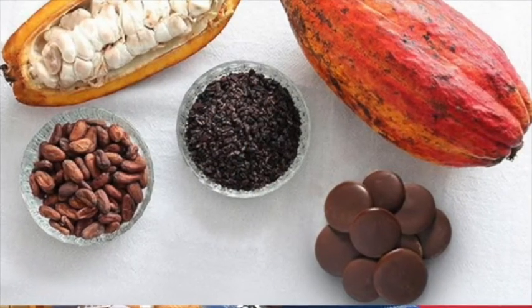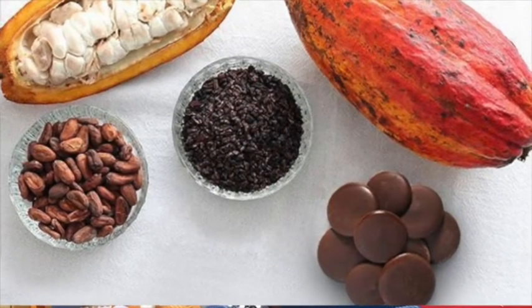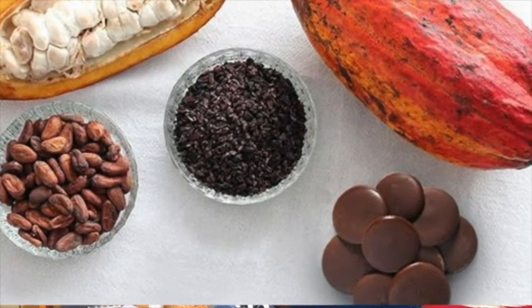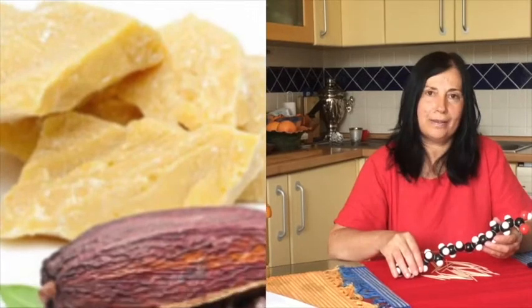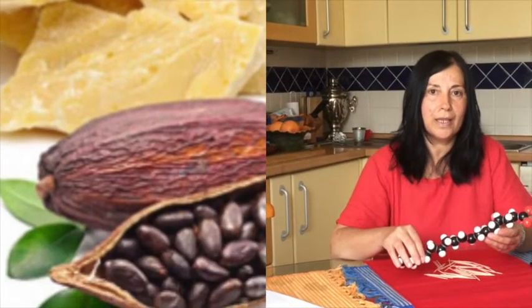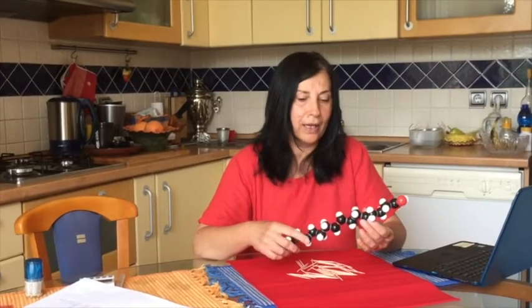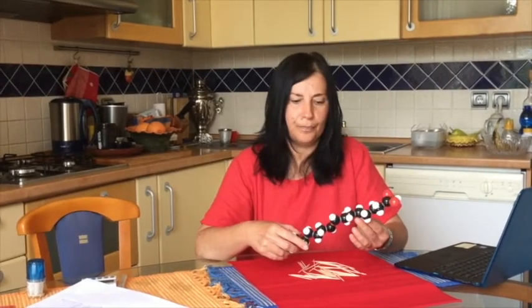They are roasted and crushed lightly to obtain the cocoa nib inside. Half of the weight of the cocoa nib is due to cocoa butter. The other half is due to cocoa solids. Cocoa butter is an important ingredient in chocolate. It is composed primarily of fat molecules.